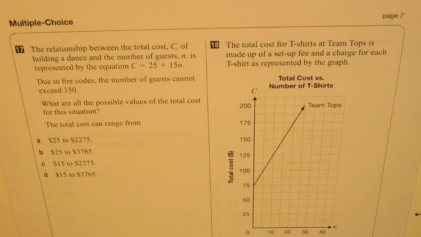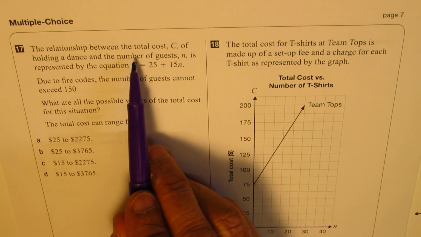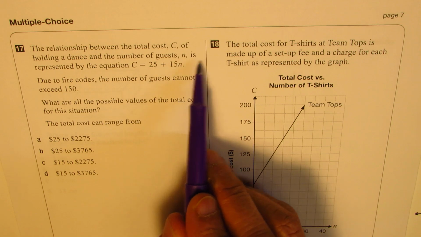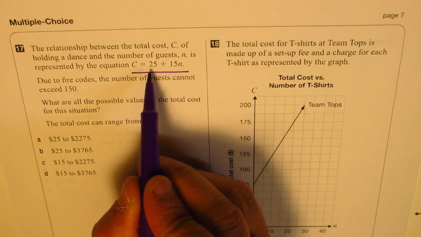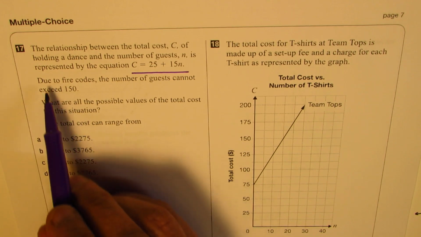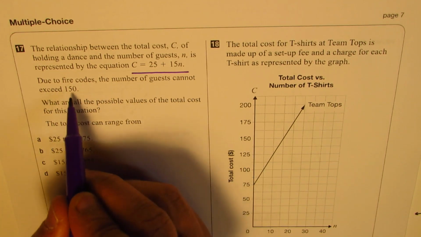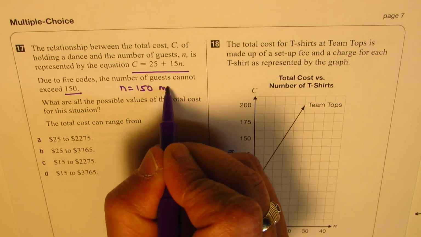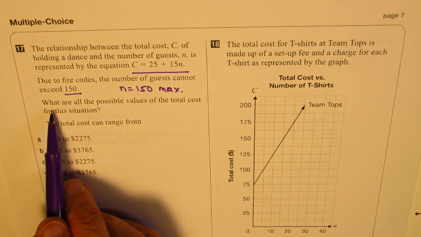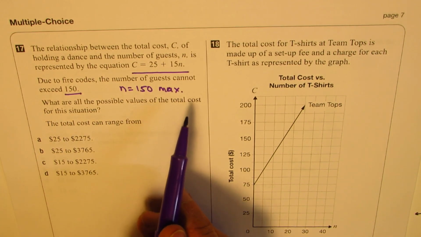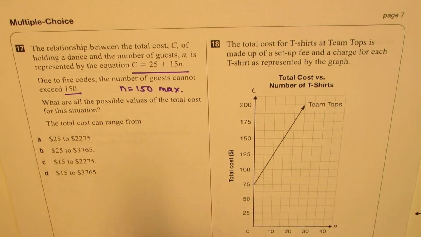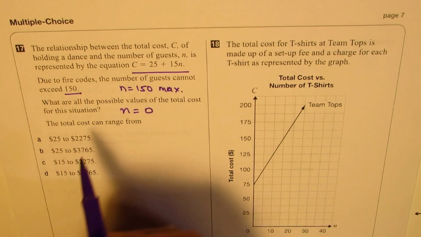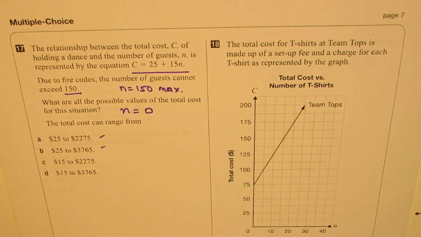So we are at question 17. The relationship between the total cost C of holding a dance and the number of guests N is represented by C equals 25 plus 15N. Due to fire code, the number of guests cannot exceed 150. So N could be a maximum of 150, right? What are all possible values of total cost for this situation? Well, very simple. We know the minimum is when there is no person, then you pay $25, and $25 is in the first two options.